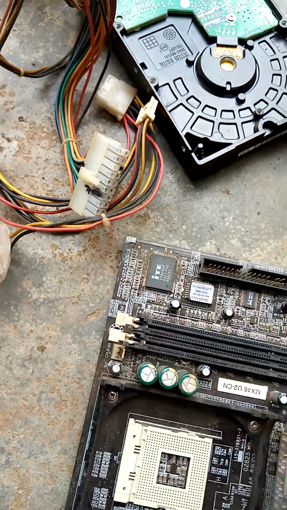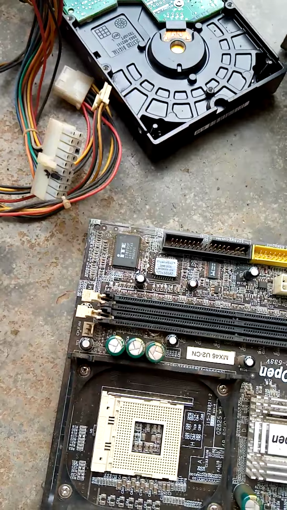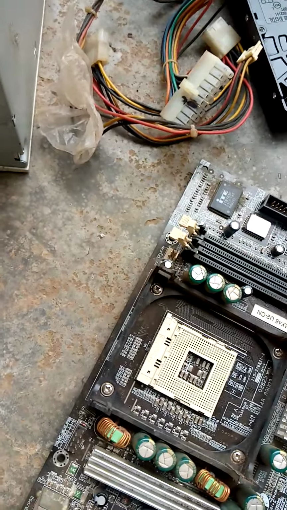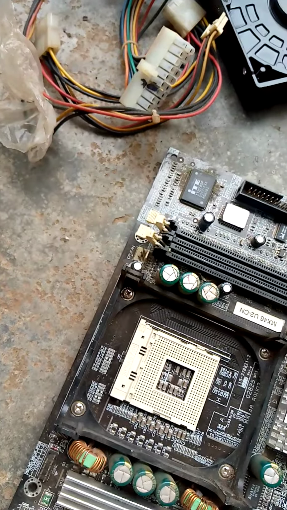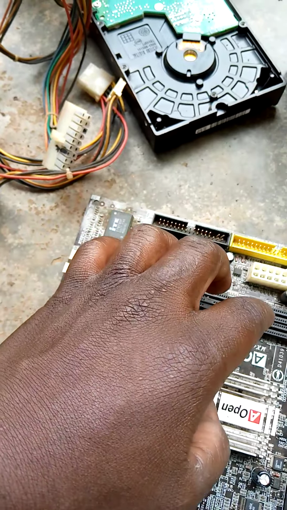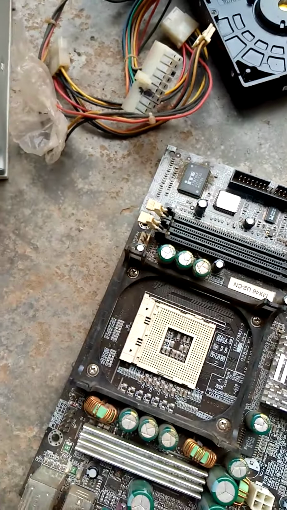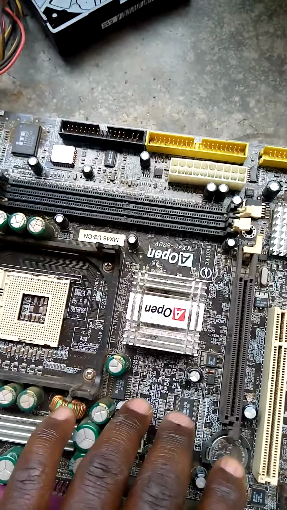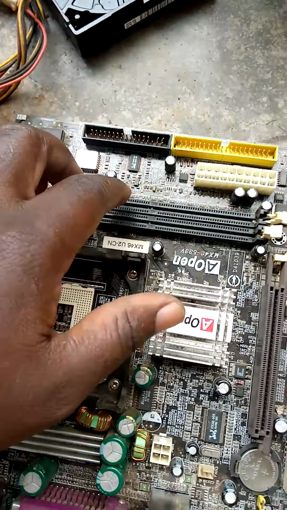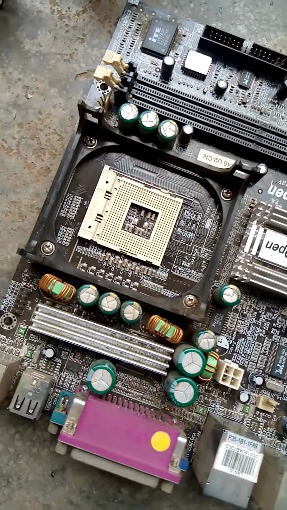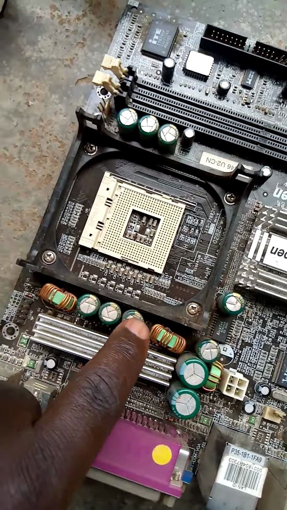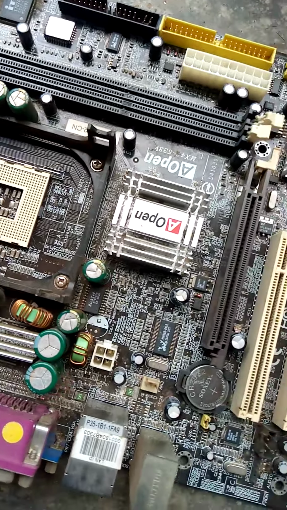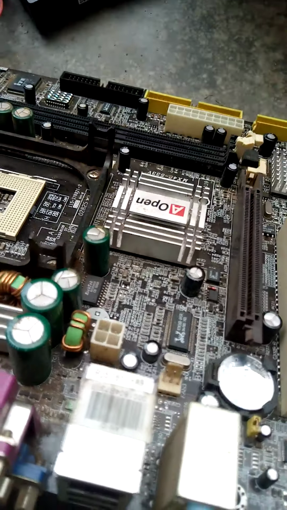This ROM chip here also is used to store the system software, which tells the computer what to do and when to do it when power is switched on. And these other black chips here are the cache memory. These black chips represent the cache memory, and these are the capacitors and the resistors, which are used to regulate the power which flows inside the computer.